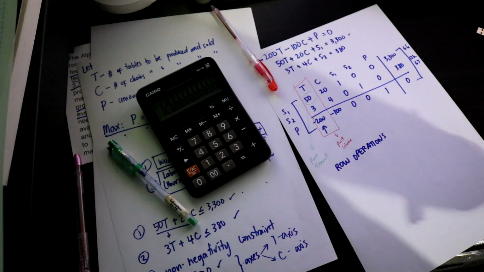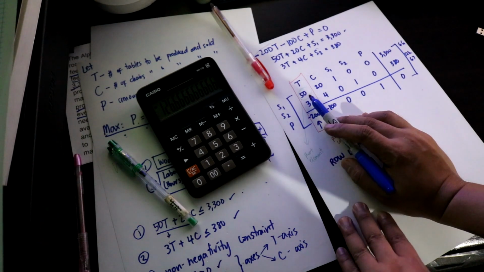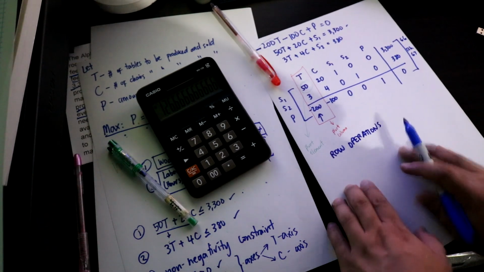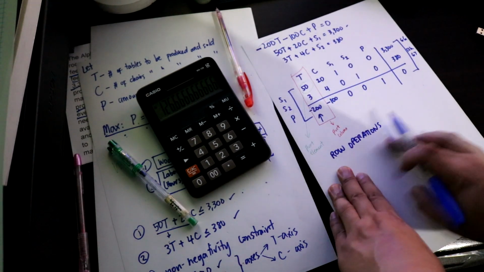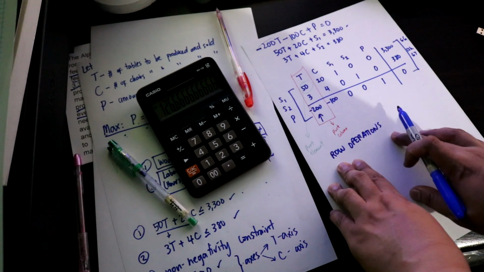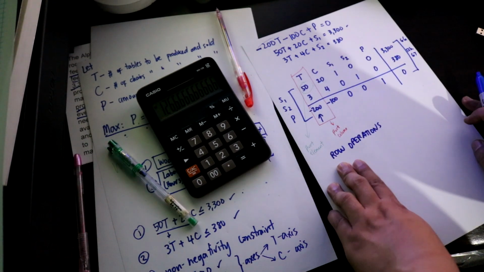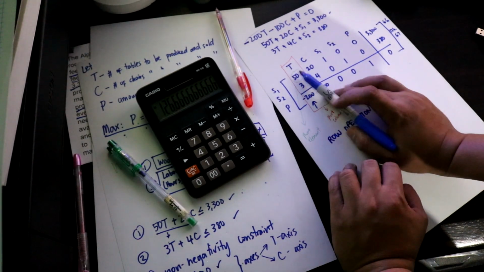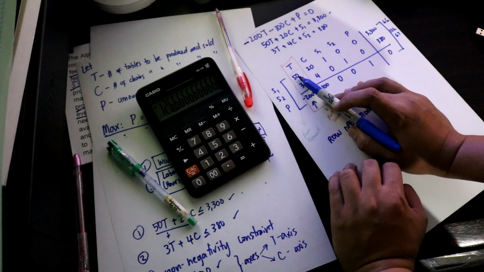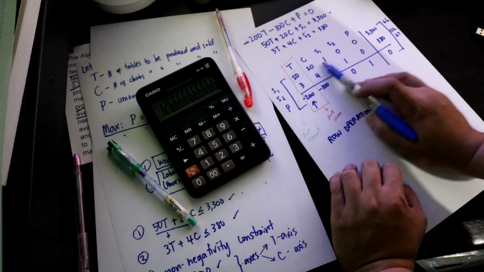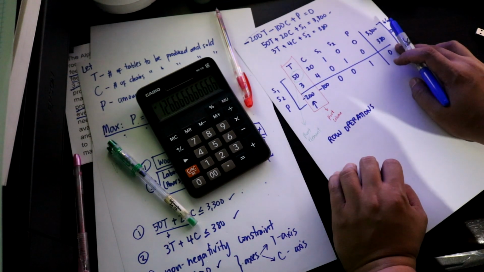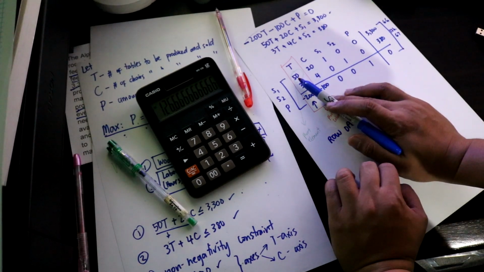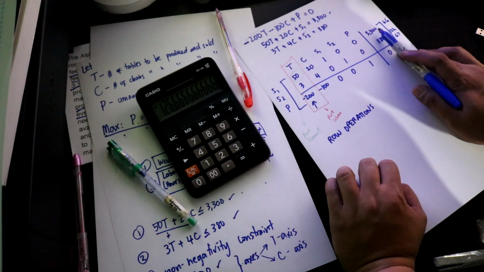How are we going to transform this pivot element into 1? By the way, row operations meaning we have to perform these operations on the entire row. If we are going to multiply a certain number to this number here, we also multiply the same number to the rest of the row. That's why we call it row operations, because it is applied to all numbers in the row.